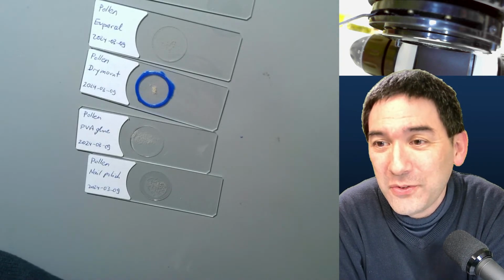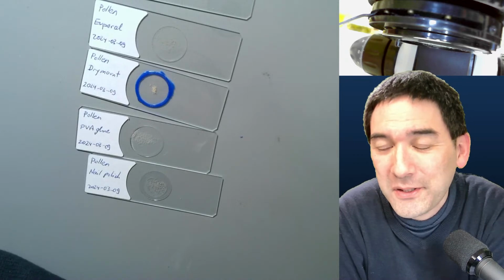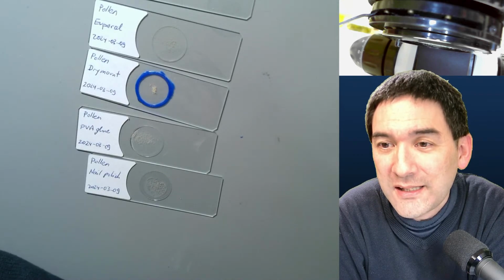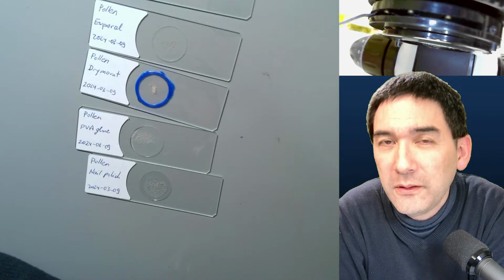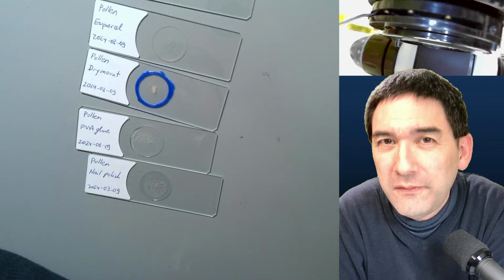Yeah, I've been using PVA glue to mount samples, but when it dries, the glue makes the samples look almost like frosted glass. Is there something I could add to the glue to make it clear? You have to use clear PVA glue.